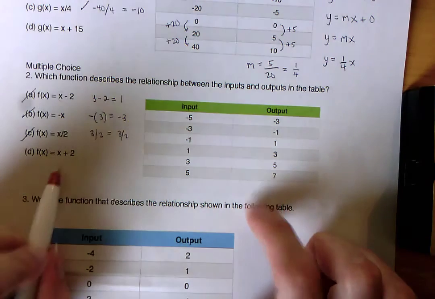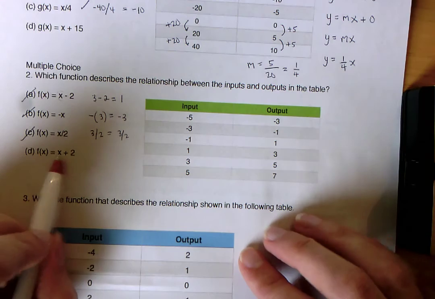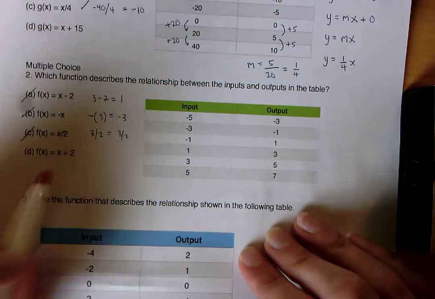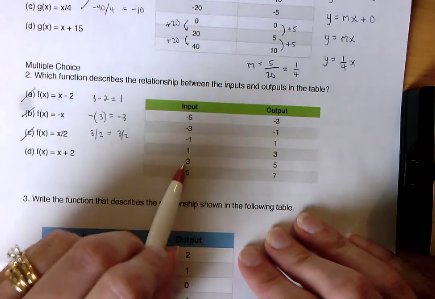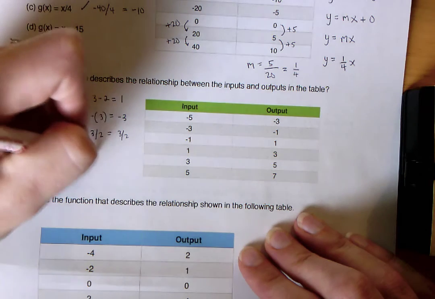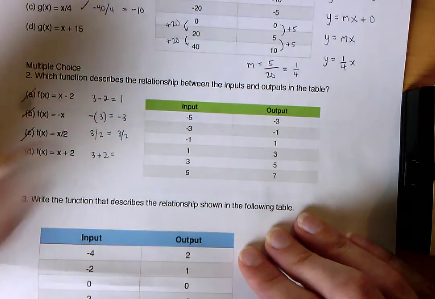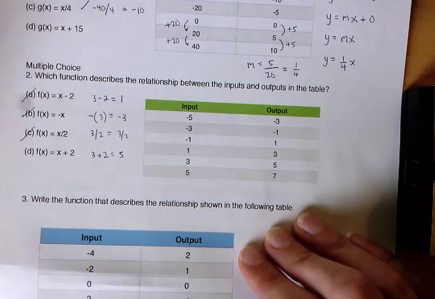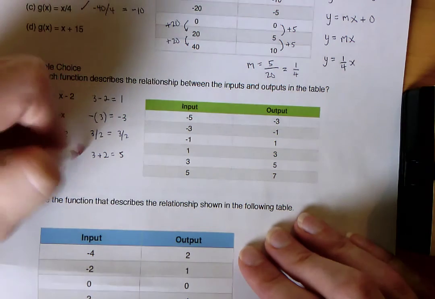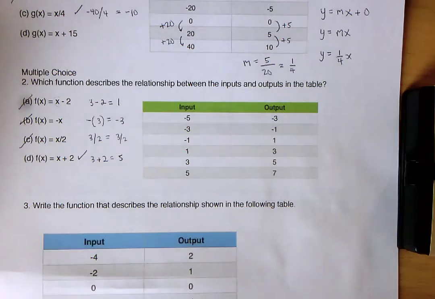But again, we can always check it by just plugging in the 3. So if we plug in a 3 plus 2, we do indeed get a 5. So we know that this is the answer. So D ends up being the answer for this one.